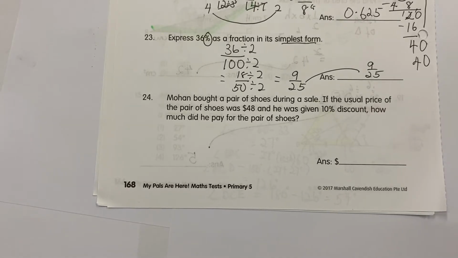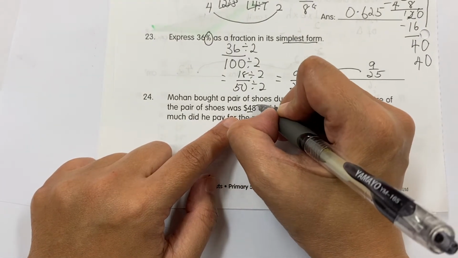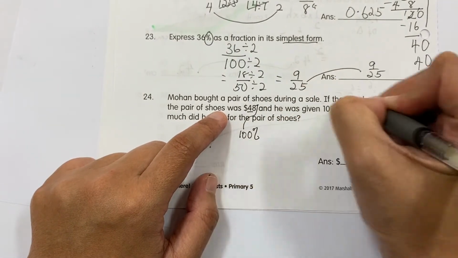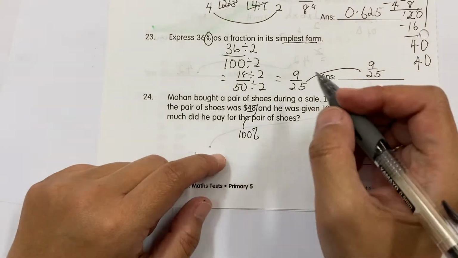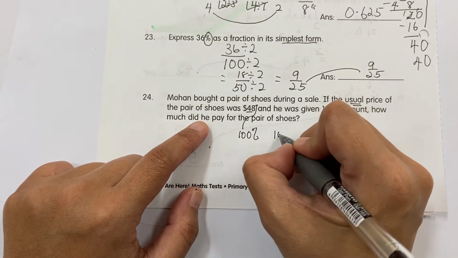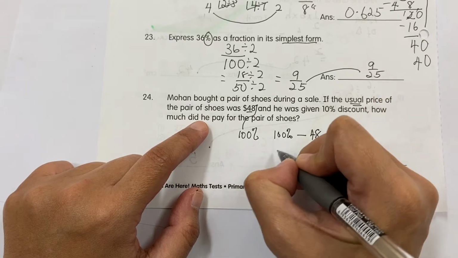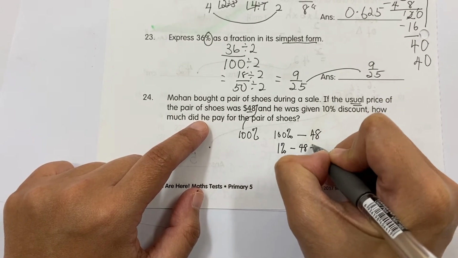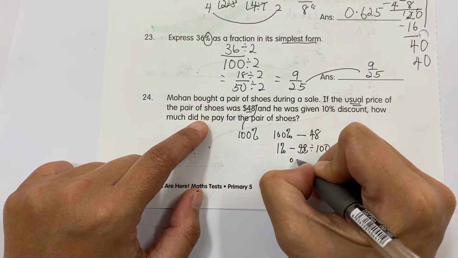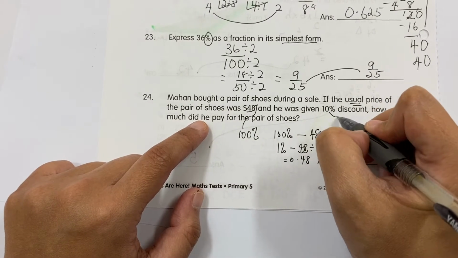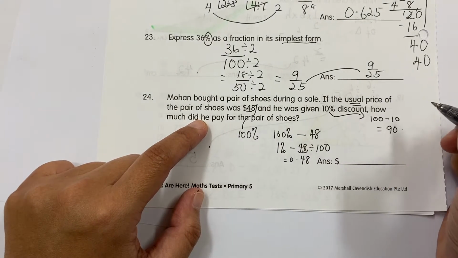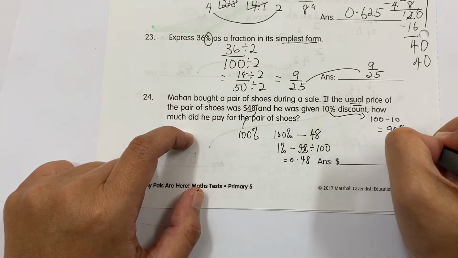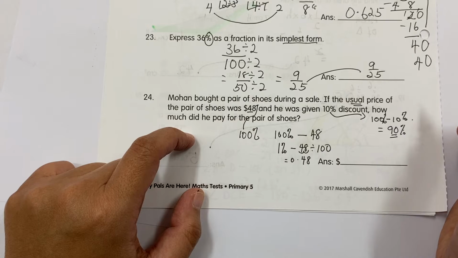Mohan bought a pair of shoes during a sale. Now the usual price of the shoe was $48. Now this is at 100% because it's the usual price, okay? And he was given 10% discount. So how much did he pay for the pair of shoes? So at 100% is $48. Find for 1%, that's 48 divided by 100, and that's 0.48. Now 10% discount, which means it's 100 minus your 10%, that's 90%. So Mohan actually paid only 90%, alright, because he has the discount there.